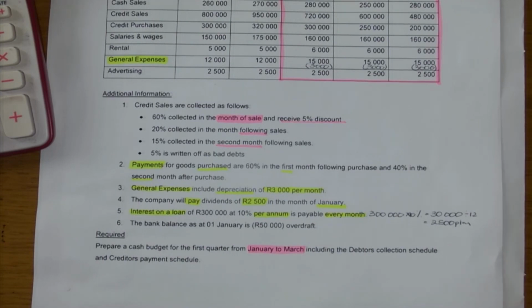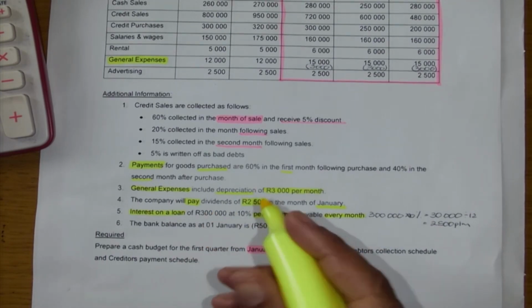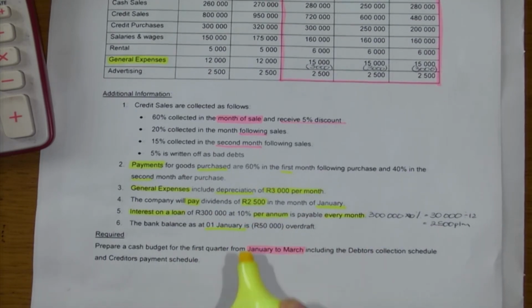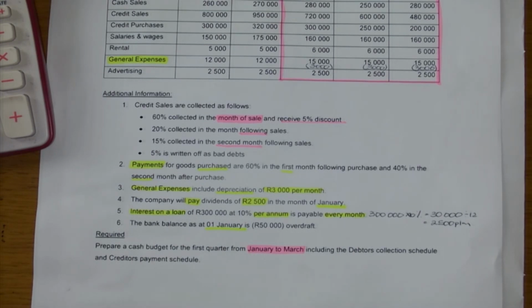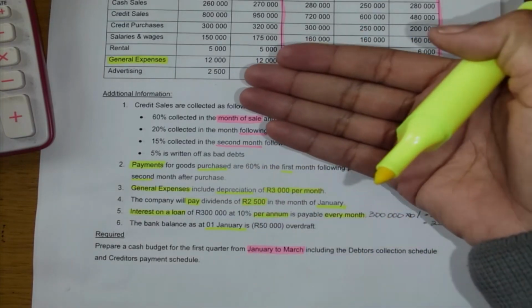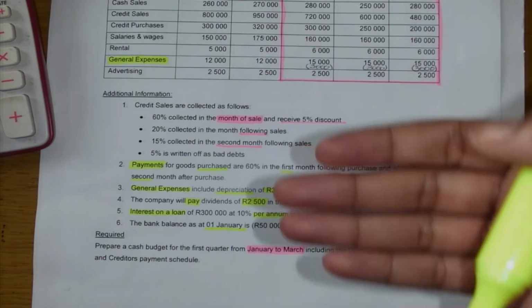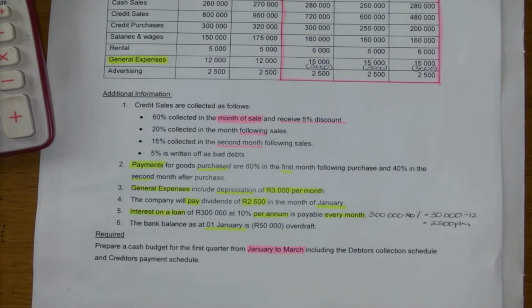Right. And then it says a bank balance on the 1st of January. What you need to remember, an opening balance of 1 month is always at the beginning of the month. Then you get your closing balance. A closing balance of 1 month becomes your opening balance of the next month.